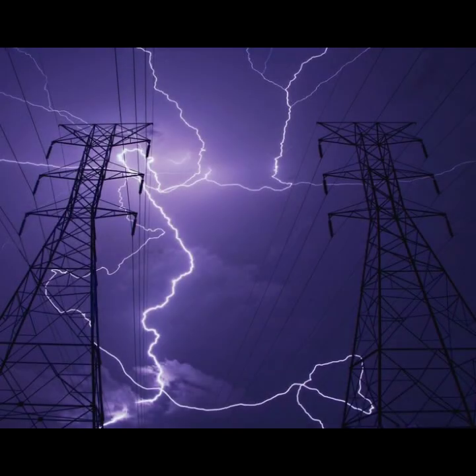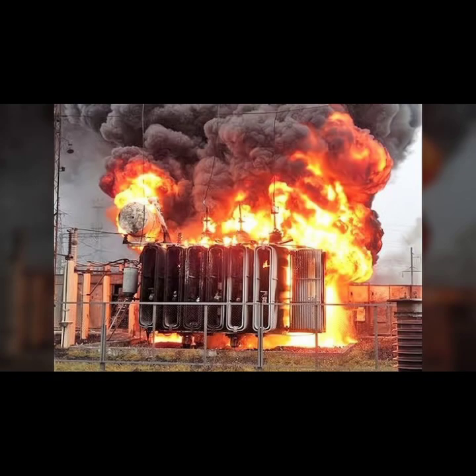Number 2. Electrical equipment damage. Direct lightning strokes can also damage electrical equipment, such as power lines, transformers, and electronic devices. This leads to power outages, equipment failure, and data loss. Number 3. Fire hazards. The heat generated by a lightning stroke can ignite fires, especially in combustible materials. This can lead to significant property damage and loss of life.